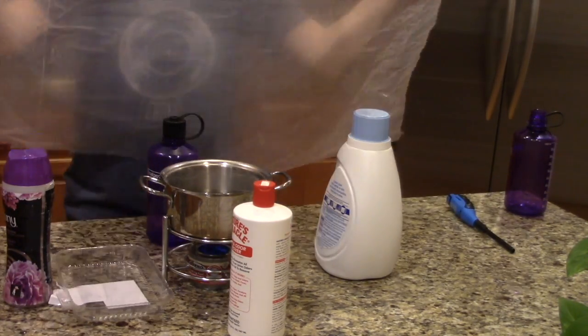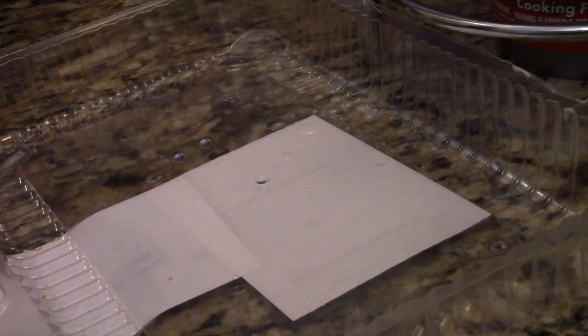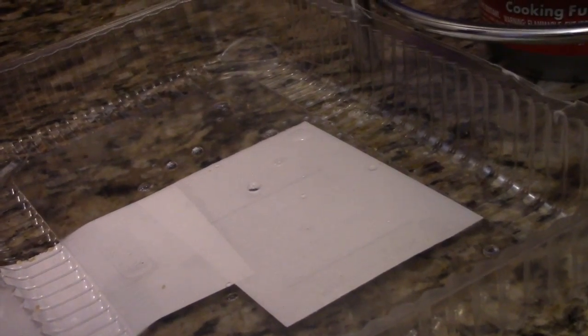So I'm just taking what is heavy-duty plastic and putting it over some bottles so it doesn't touch the top, and then condensation happens, and then the water will condense on the plastic, and then it will eventually fall into a little tray that you're using to collect the water. And now you have made fresh water, and that is the process of desalination.